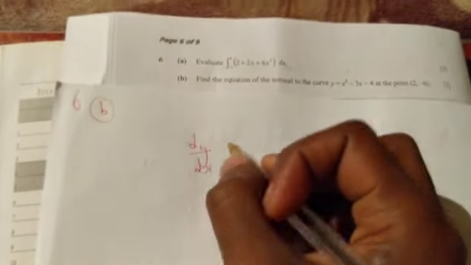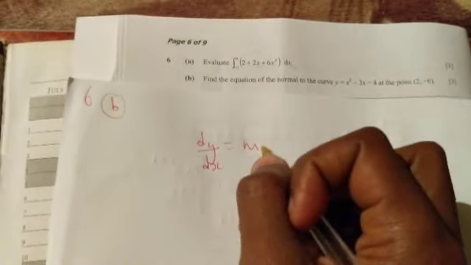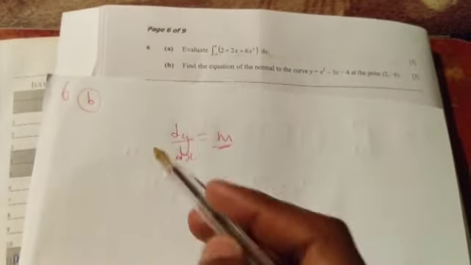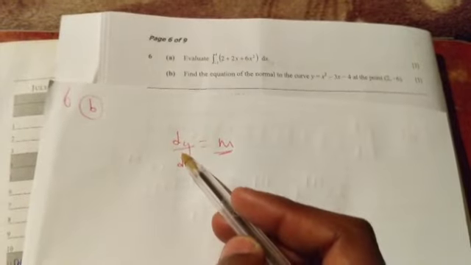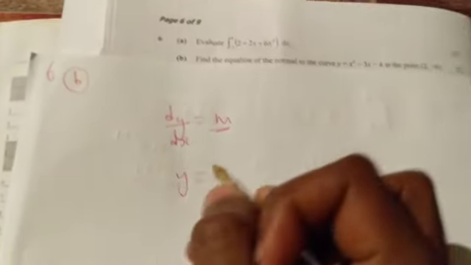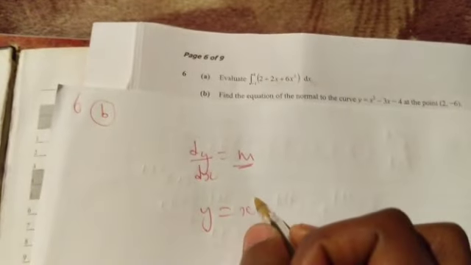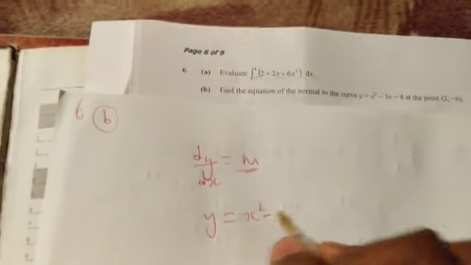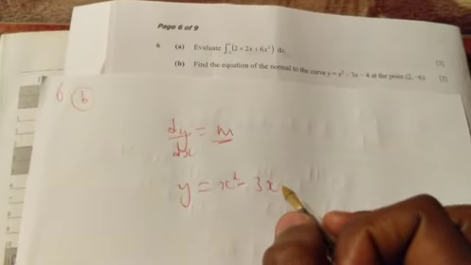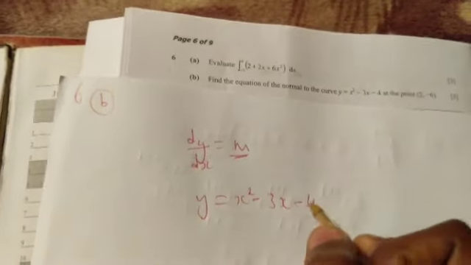We say dy over dx is equal to m, which is our gradient. So when we differentiate this equation, whatever we find as dy/dx is the same as the gradient. So we're going to say y equals x squared minus 3x, then minus 4.